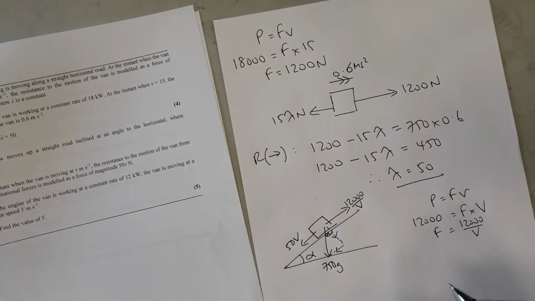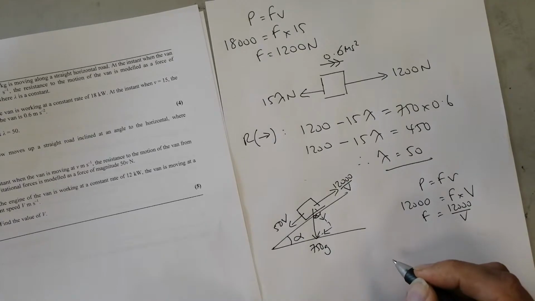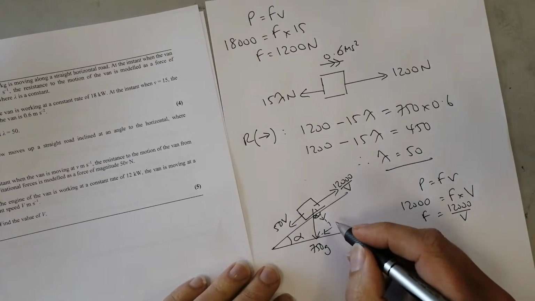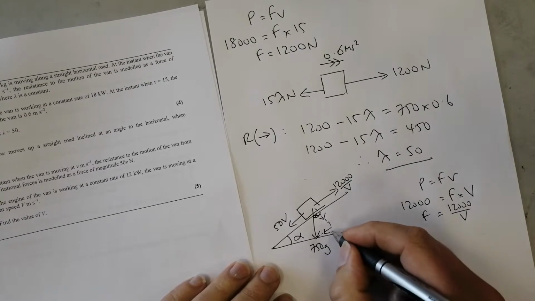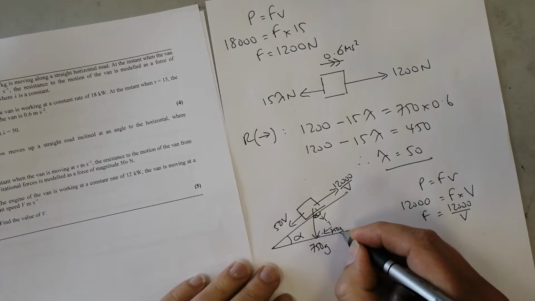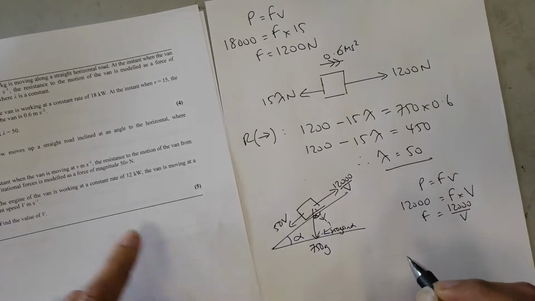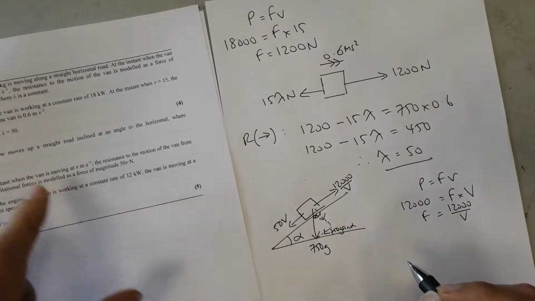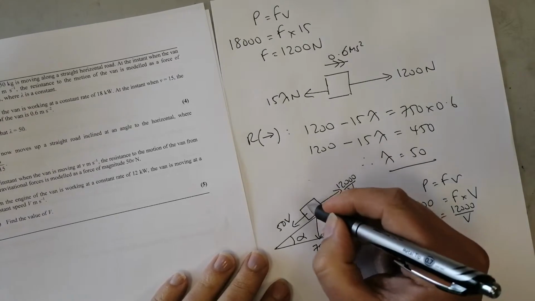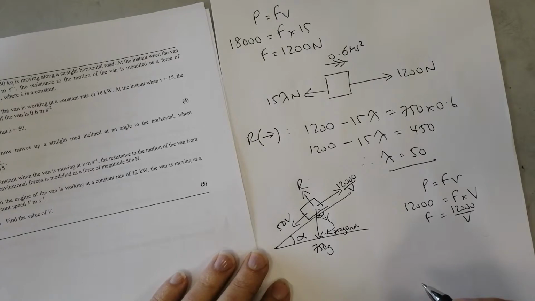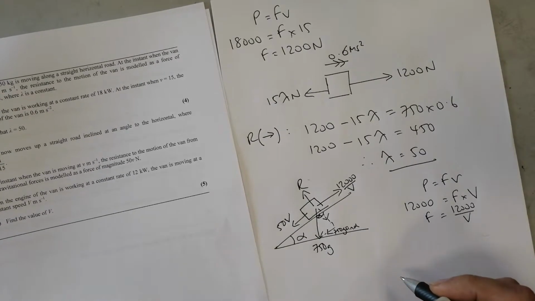That angle there is alpha through various angle laws. So this component of the weight is going to be 750 g times sine alpha. And we know from the question that sine alpha is a 15th. There's also the normal reaction force, but I don't think we need it in this question, but we'll put it in for completeness.